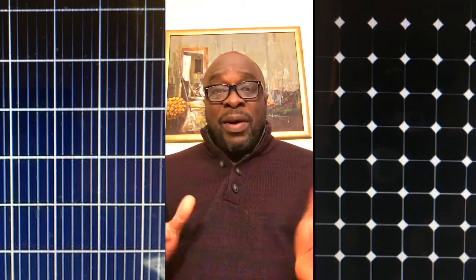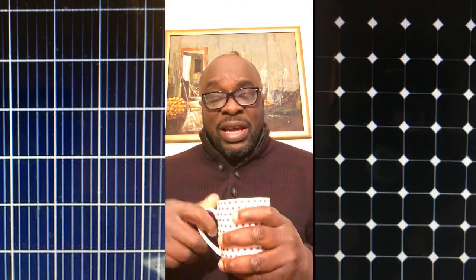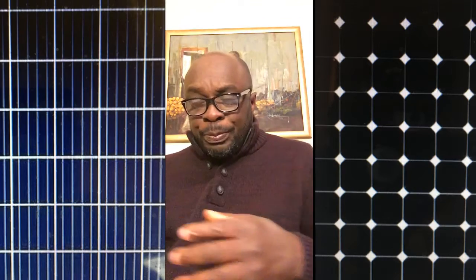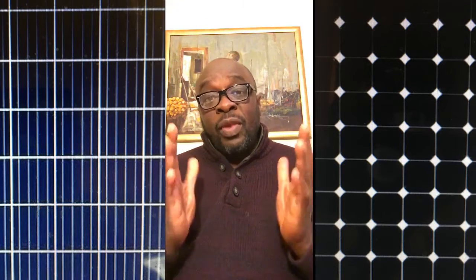Now, when we are talking about efficiency, solar power generally is an inefficient thing. It's not like nuclear power where every single atomic molecule generates massive amounts of power. Solar power efficiency levels are sub 20%.